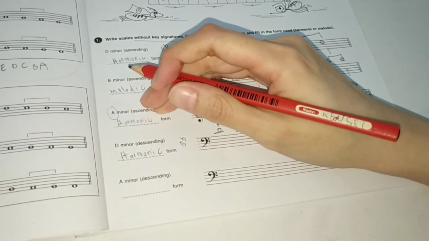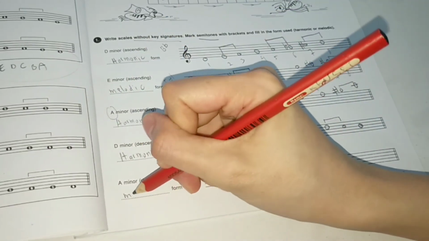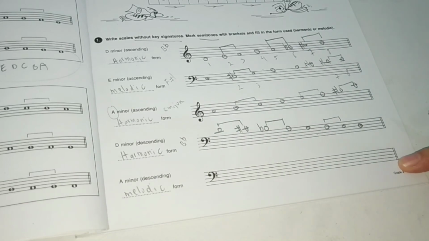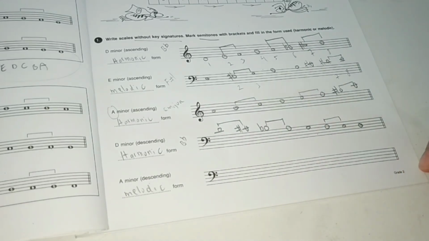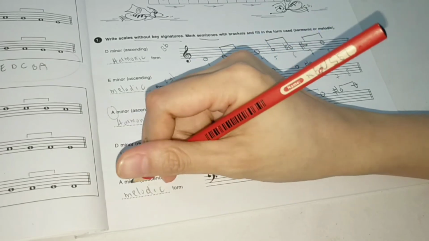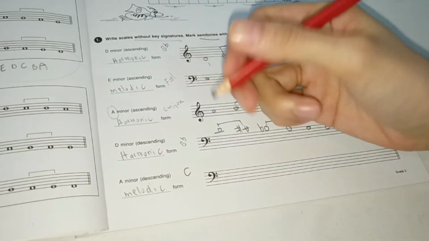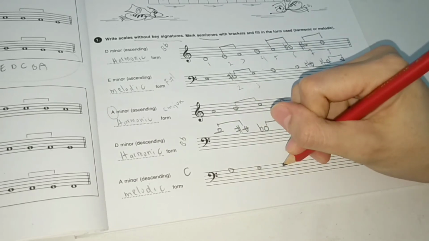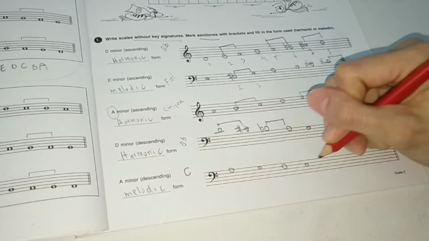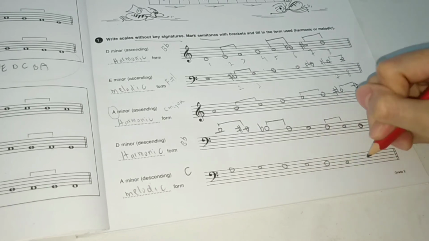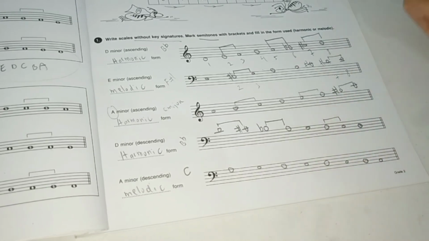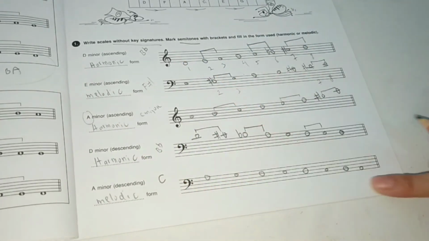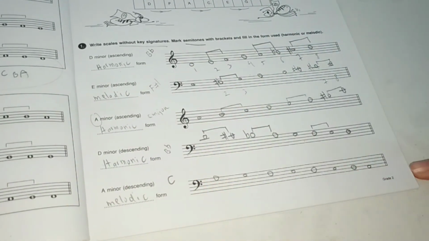Last question. A minor descending. Let's choose melodic. Remember melodic descending? You just follow the key signature of your relative major. A minor come from C major, isn't it? So nothing, no sharp, no flat. A start from A, end on A. A, G, F, E, D, C, B, A. It has no sharp, no flat in your C major. Therefore, descending also no sharp, no flat. Just like this, and it's correct.